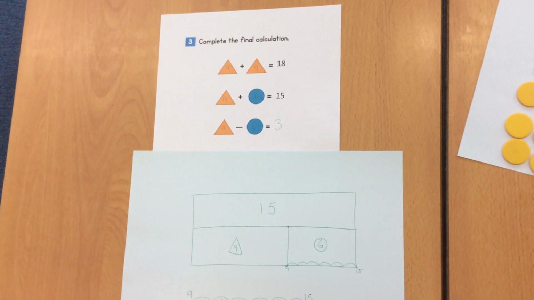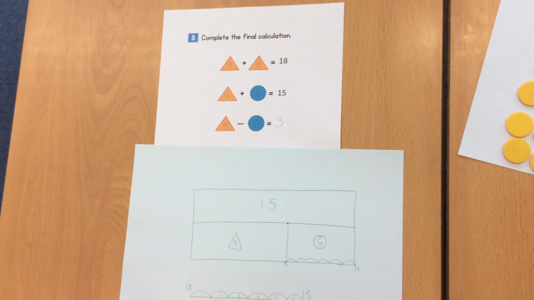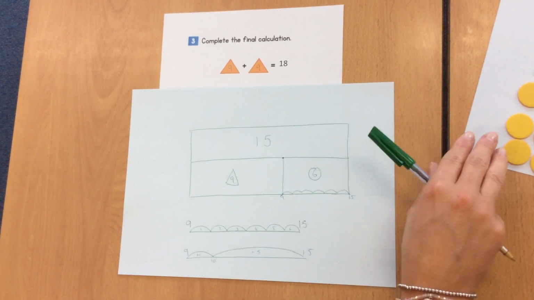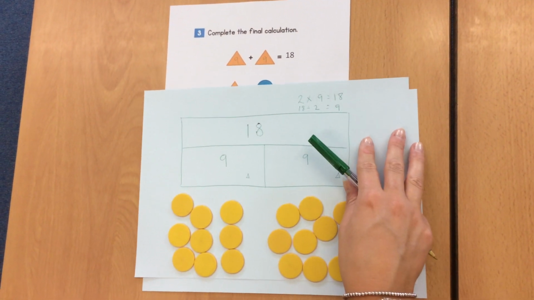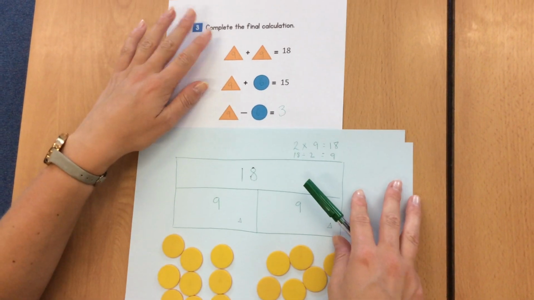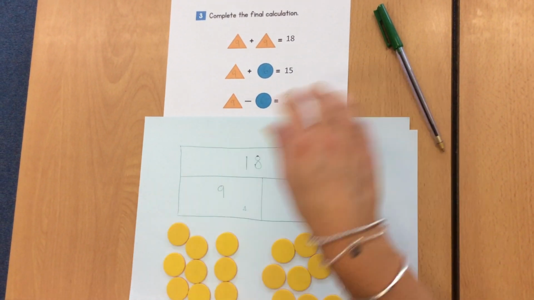Now have a go at your one. Make sure you draw your bar models if you need to. Make sure you draw your number lines if you need to. And make sure that you use some equipment. Do let me know how you get on. I would love to see how many of you get to solve this maths puzzle today.